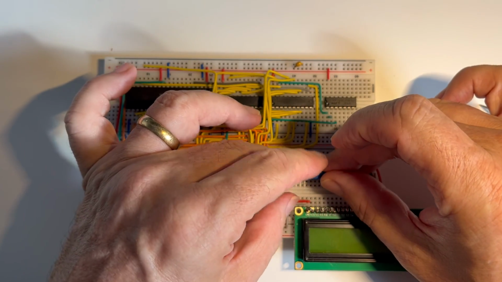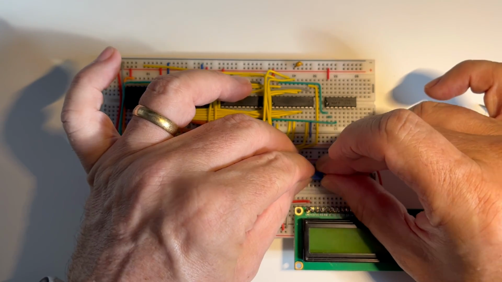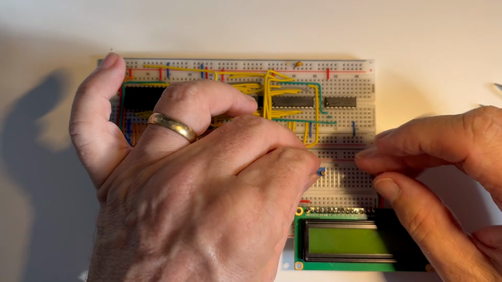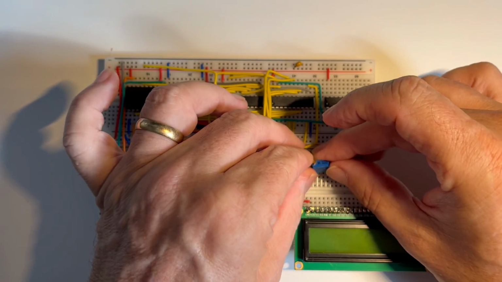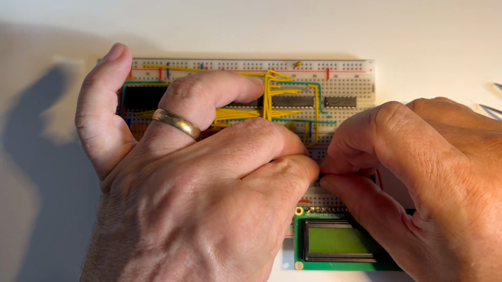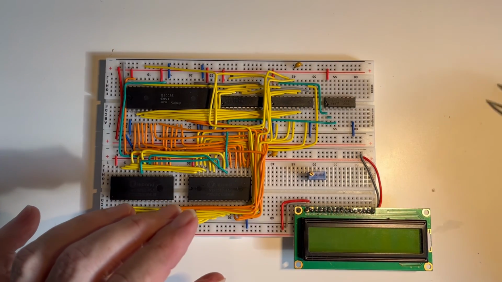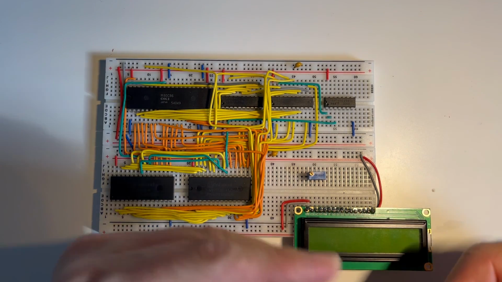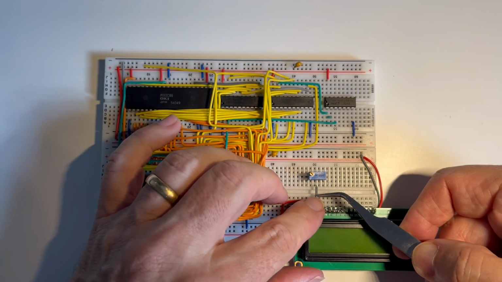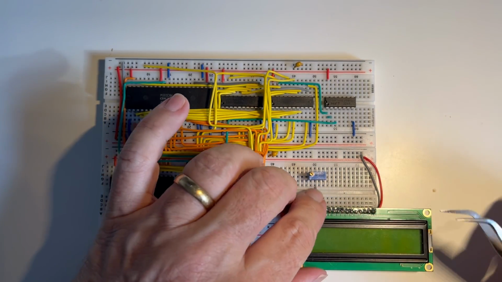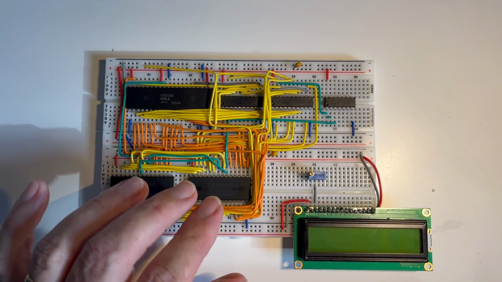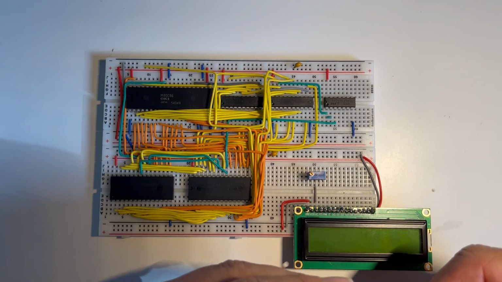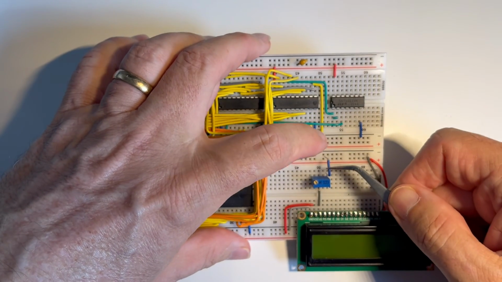So if I connect that in there, like that, and then I can connect pin 3 to the middle pin, and then the other pin on it to ground.